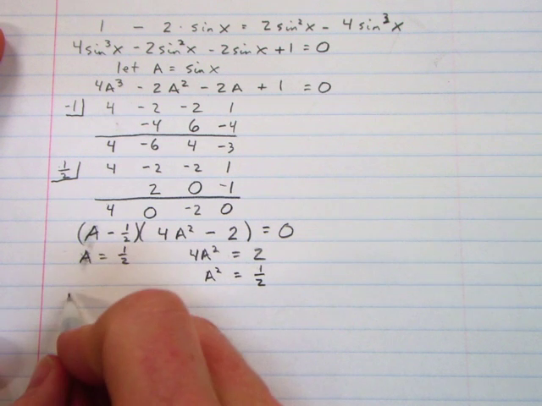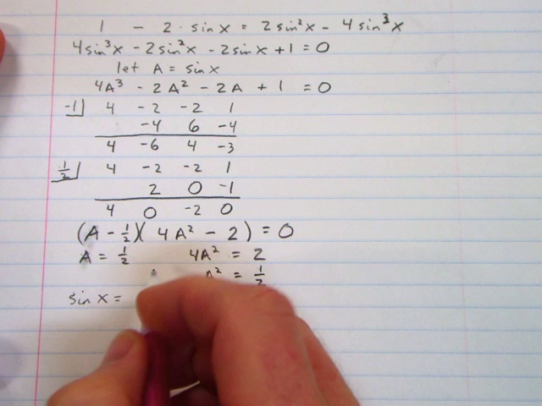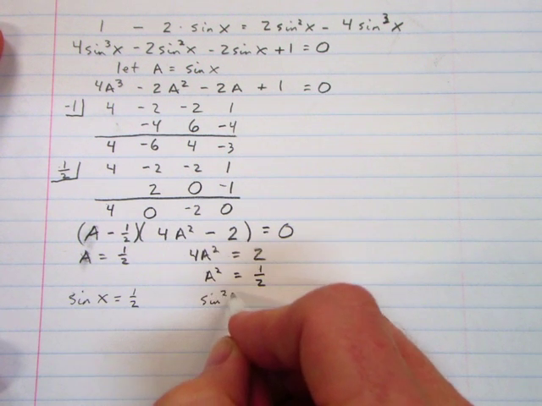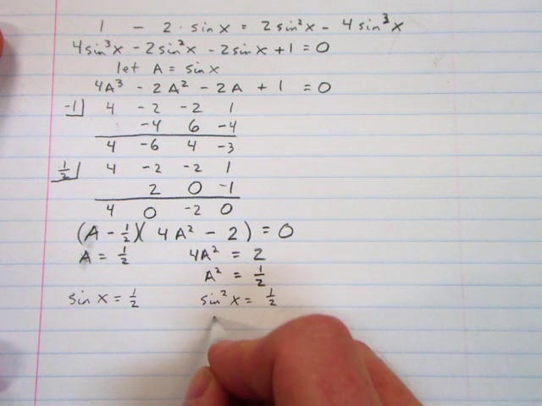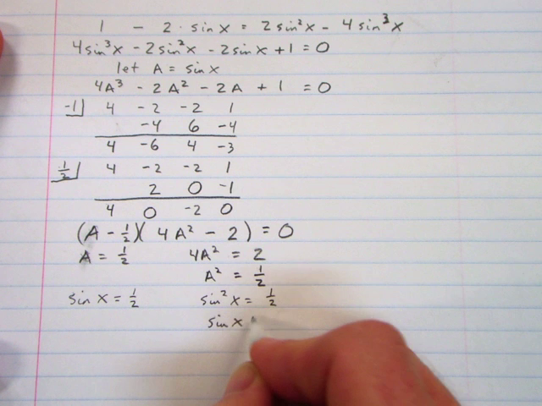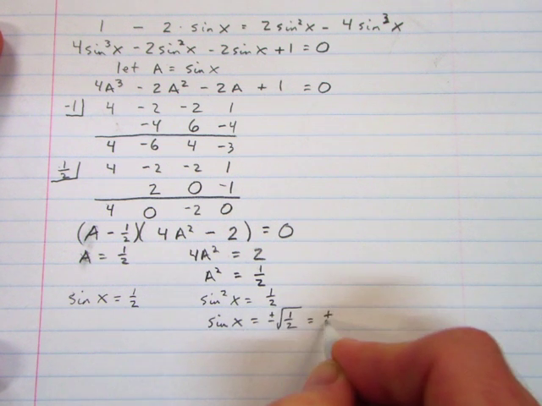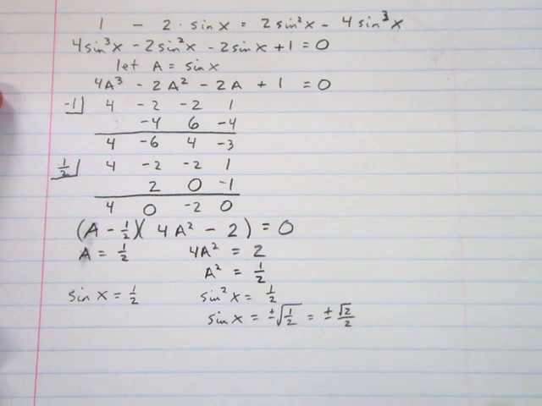Now I need to substitute back in, so I'll have sine of x equals 1/2 and sine squared of x equals 1/2. So we'll solve this one, take the square root of both sides, so we'll have plus or minus square root of 1/2, which rationalizes to root 2 over 2.